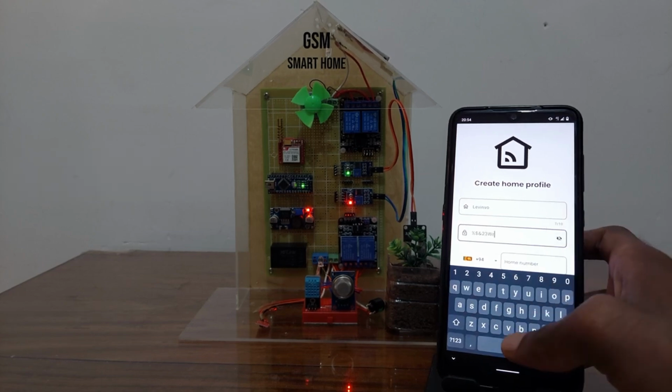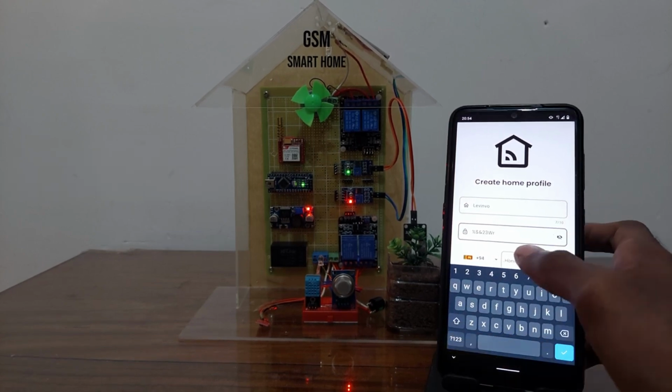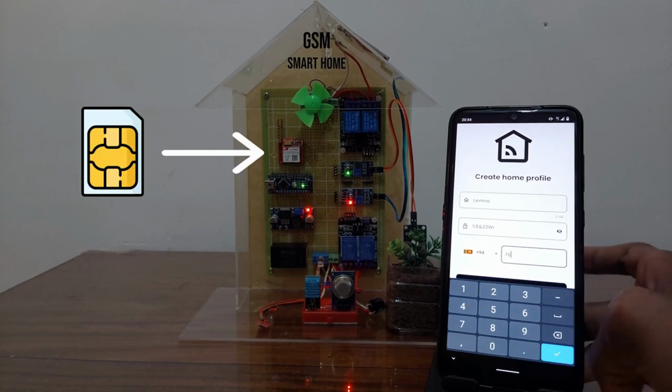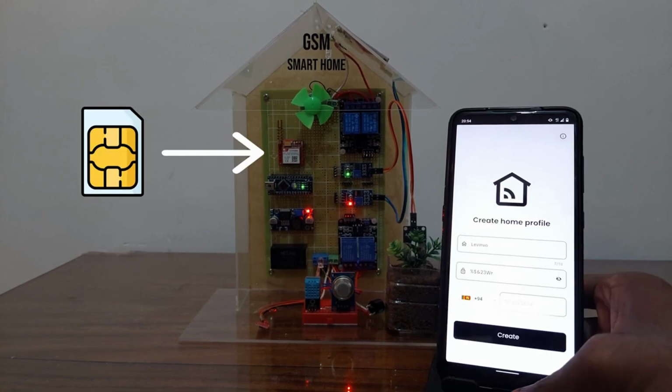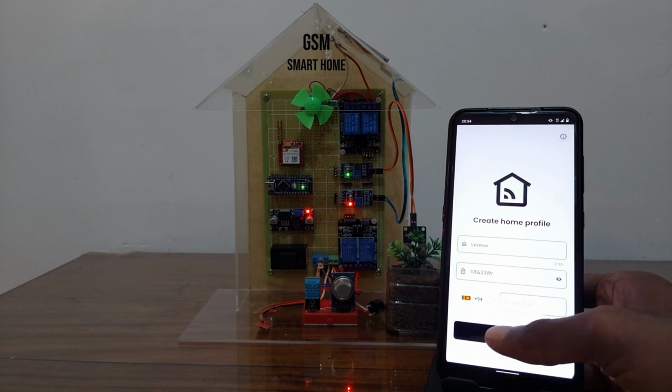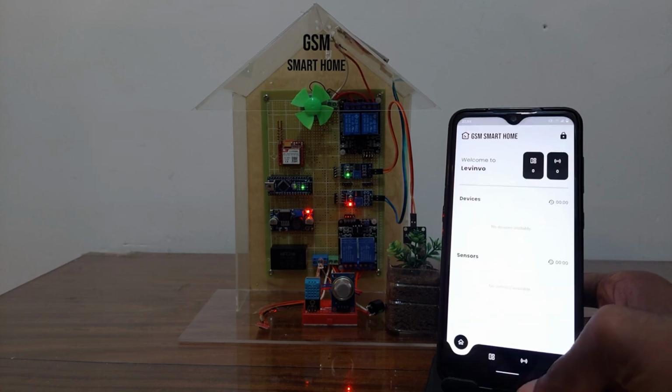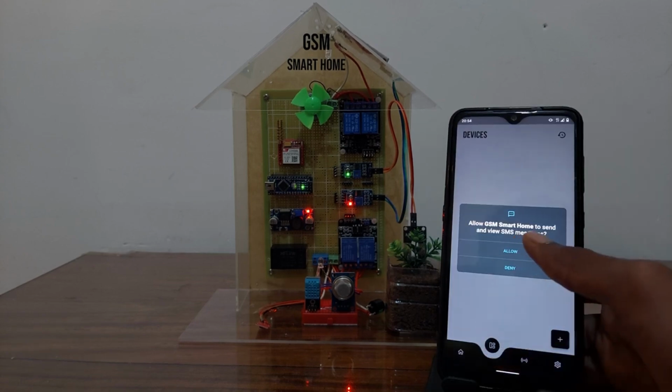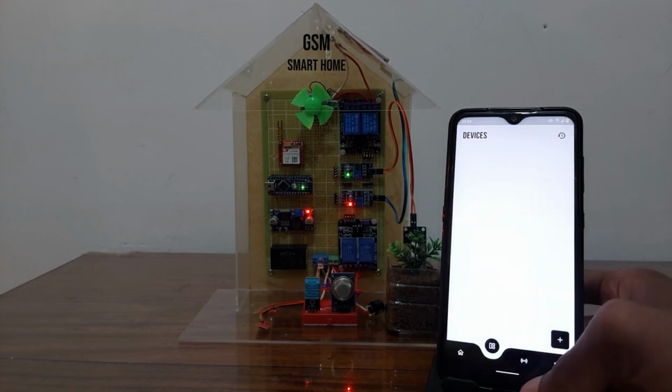Next, you have to enter the SIM card number of the GSM module in the system. You can select your country code before entering the SIM number. All values depend on your choice. After creating both accounts, you navigate to the home screen. Also, you can navigate to the device page and sensor page using the navigation bar.